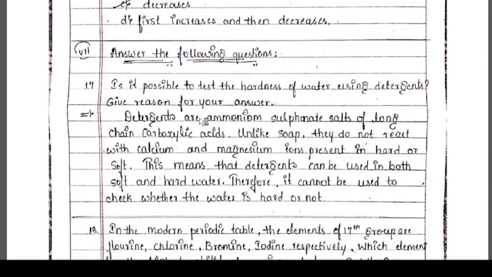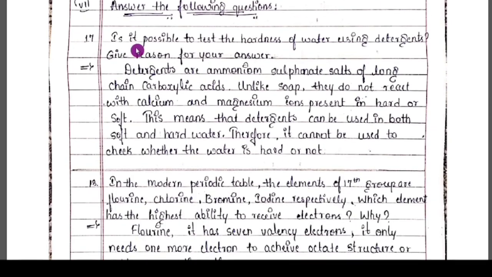7th main, answer the following questions. 17th question, it is possible to test the hardness of water using detergents. Give reason for your answer. Detergents are ammonium or sulfonate salts of long chain carboxylic acids. Unlike soap, they do not react with the calcium and magnesium ions present in hard water. This means that detergents can be used in both soft and hard water. Therefore, they cannot be used to check whether the water is hard or not.